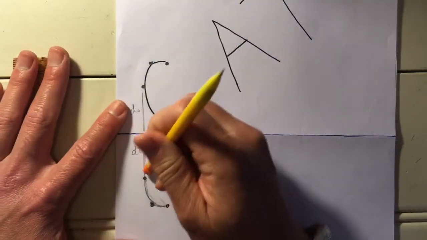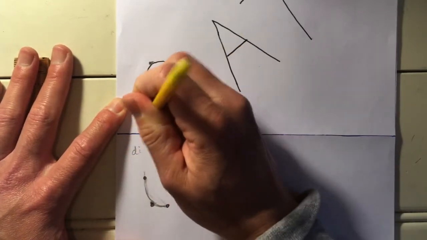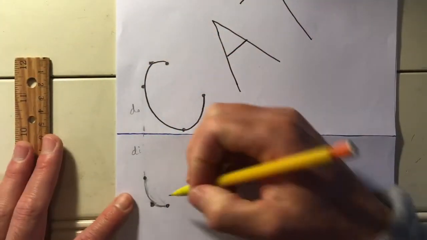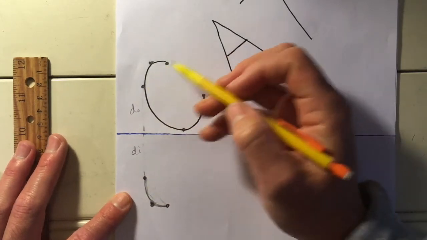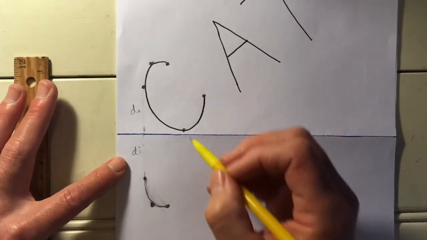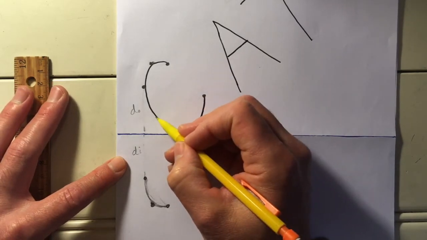I'm going to get rid of this line here, just for a second, because I don't want you to think that that's the letter C. So this is the reflection of this part right here. Then I'm going to do another one right here. We'll say, just pick somewhere.